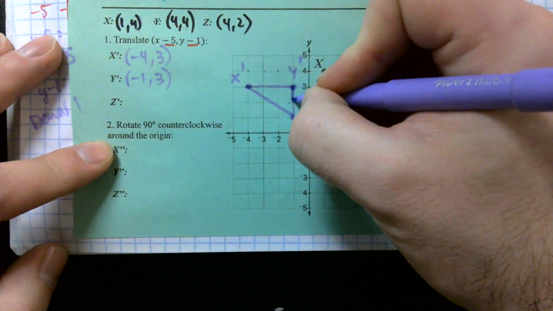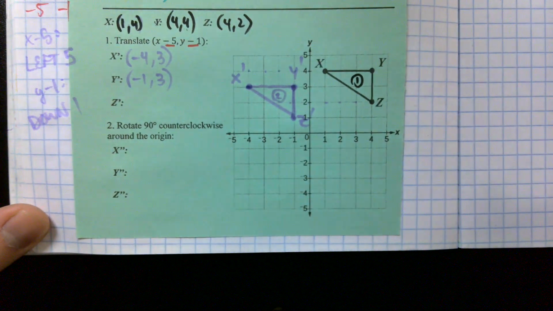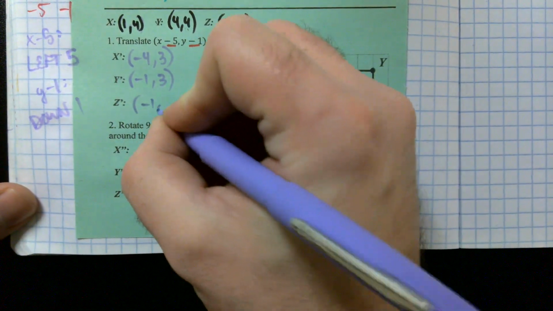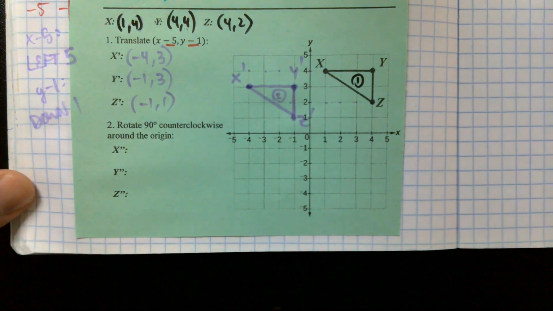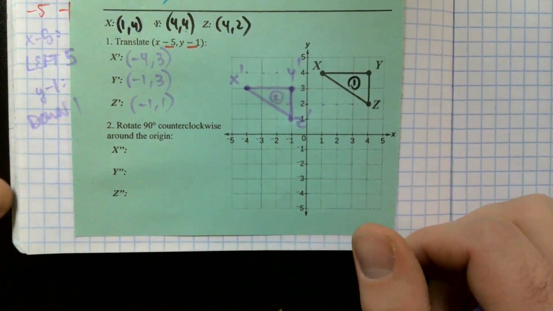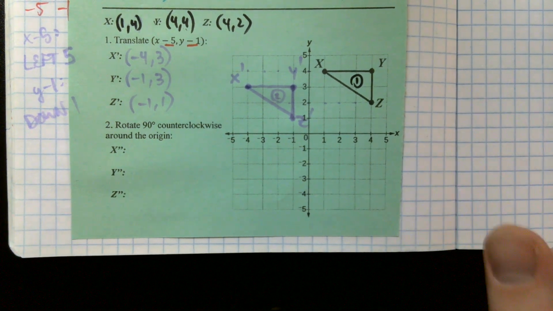What am I going to put inside this purple triangle? 2. And what are Z prime's coordinates? Z prime. Oh, wait. Coordinates, -1, 1. Right? Everyone cool on that translation? I know it's been a while, but that's the easiest one.